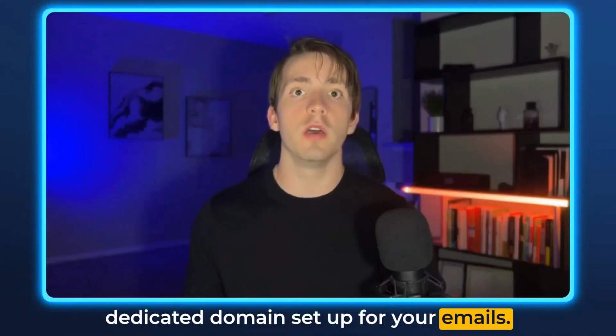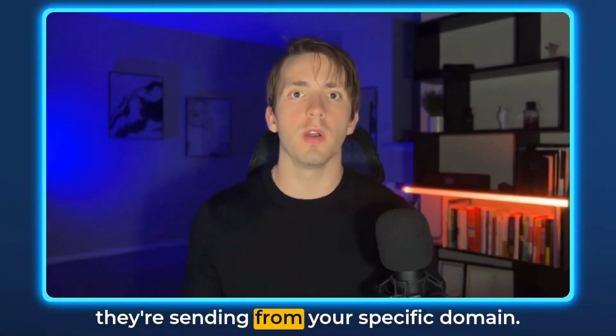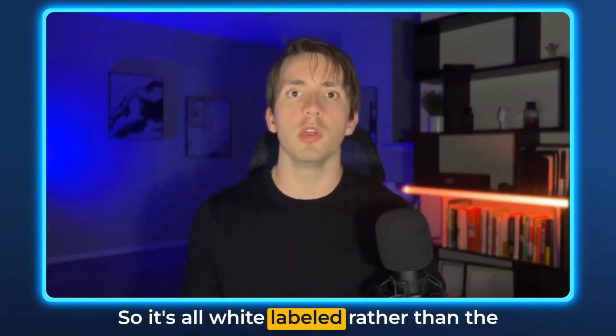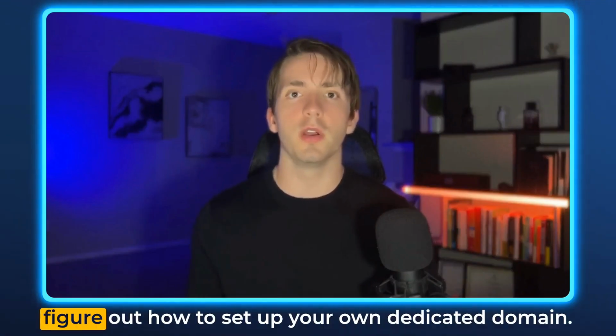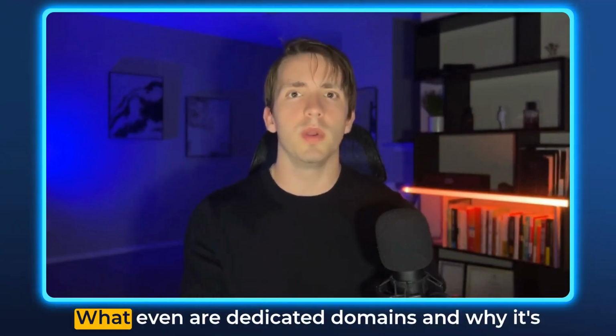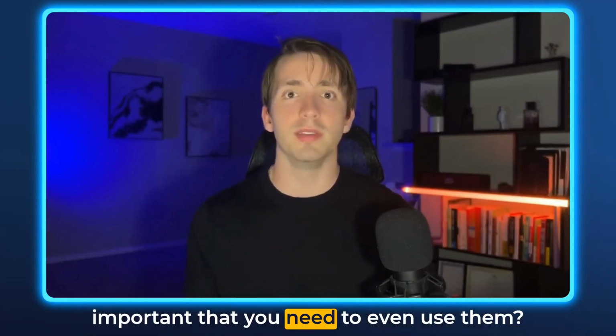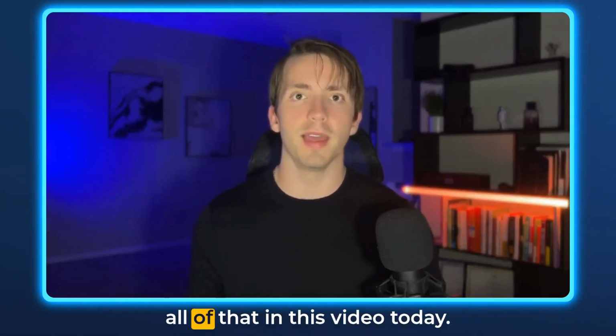how important it is to have a dedicated domain set up for your emails. So that way, whenever you're sending out emails, they're sending from your specific domain. So it's all white labeled rather than the default domain that is set up. So I know this is a little bit of a daunting task to figure out how to set up your own dedicated domain, what even are dedicated domains, and why it's important that you need to even use them. So I'm going to be going over all of that in this video today.